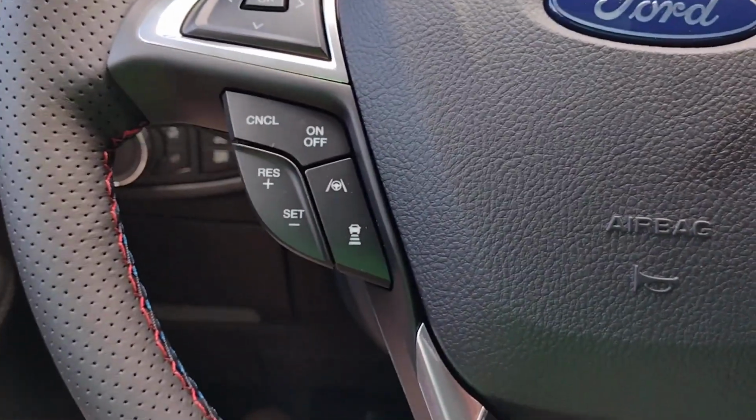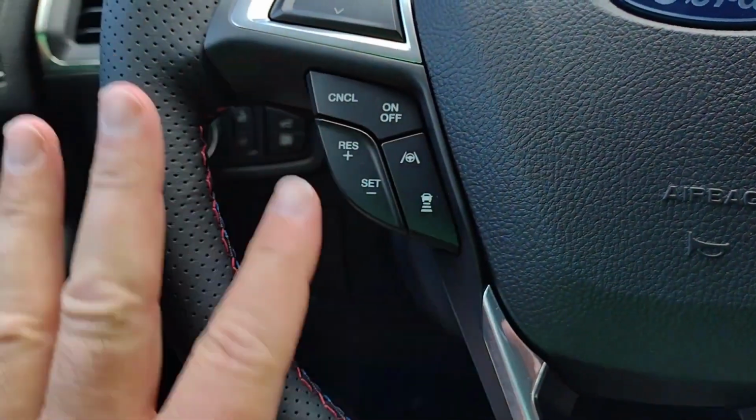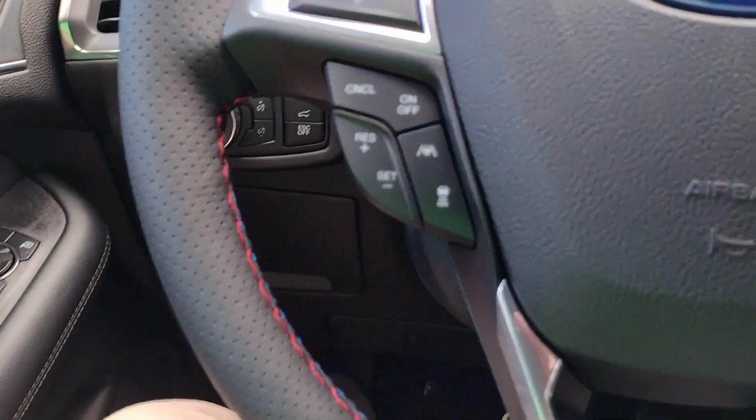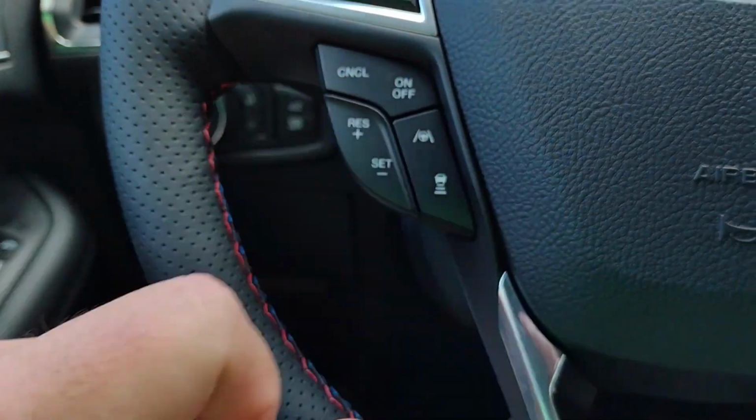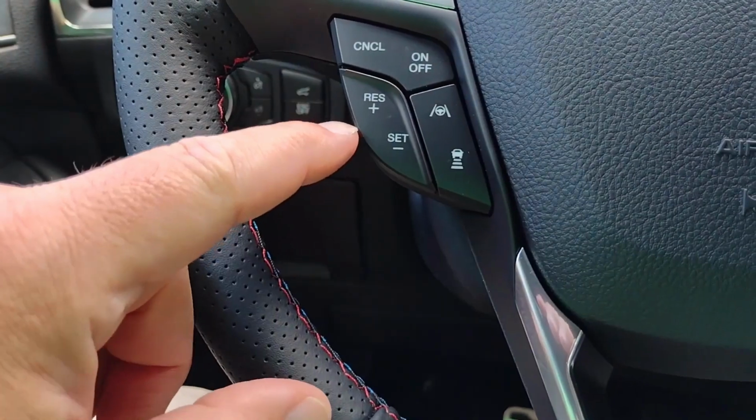A little bit lower down on the left-hand side of the steering wheel, we have our cruise control. So turning it on or off, you're going to set your speed.